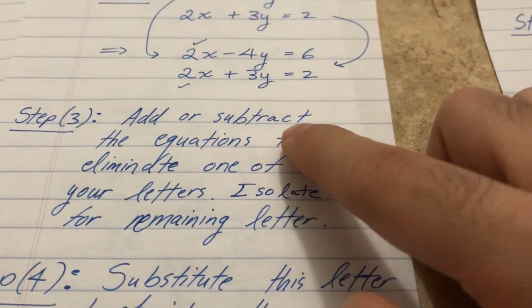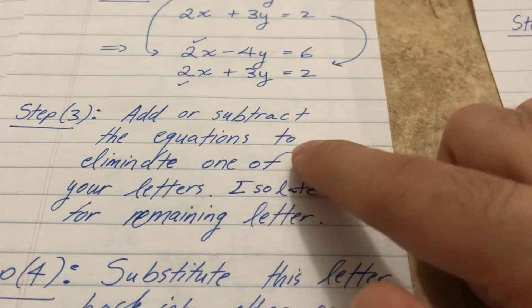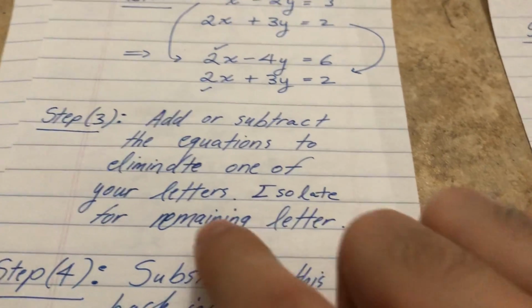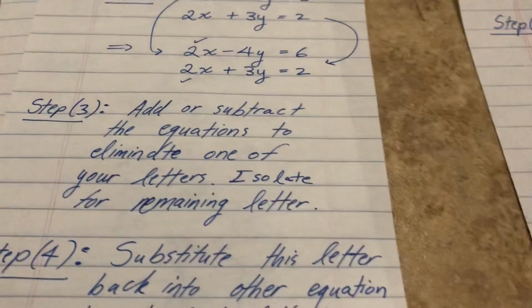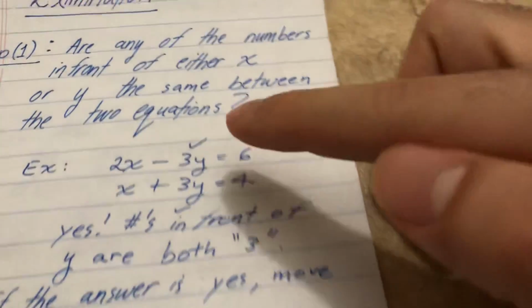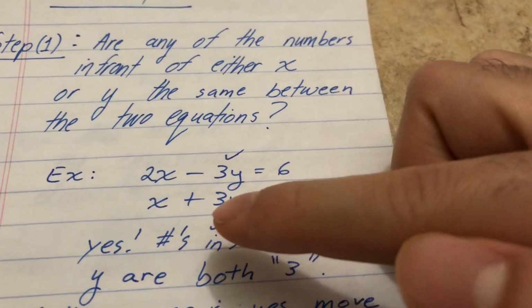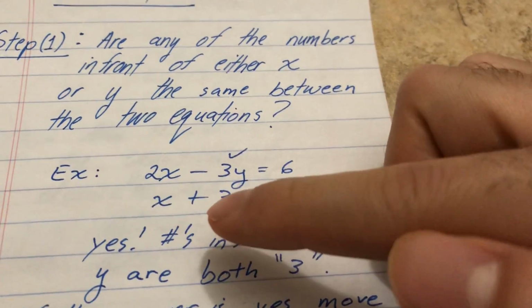Step 3 would then be to add or subtract the equations to eliminate one of your letters. Isolate for the remaining letter, and I'm going to explain what that is. So in this case, I noted that both the signs are different, right? One's a minus, one's a plus.